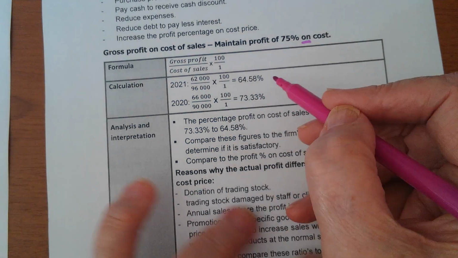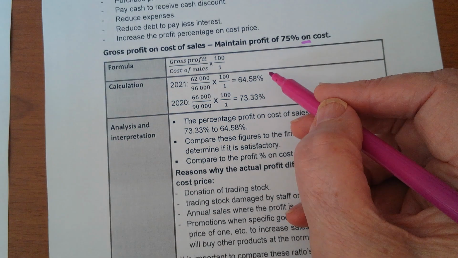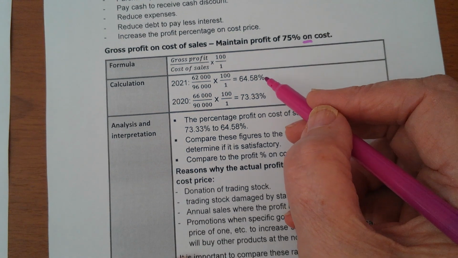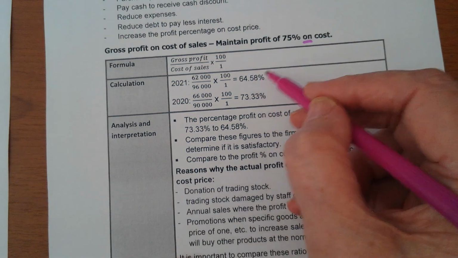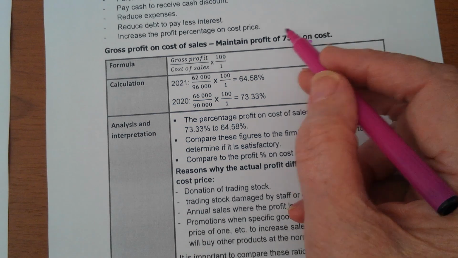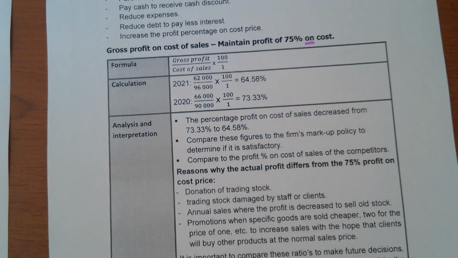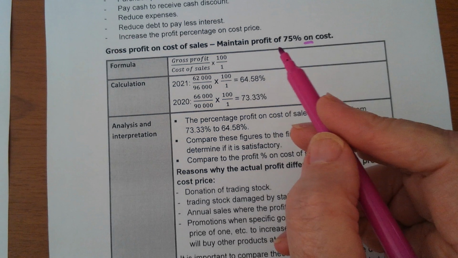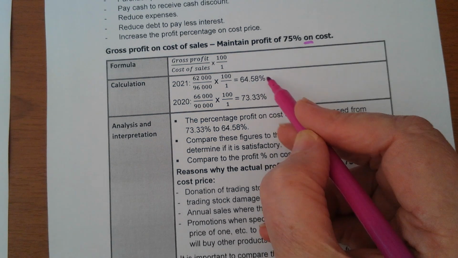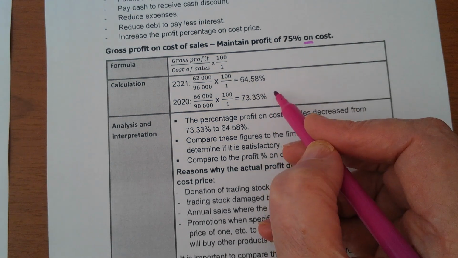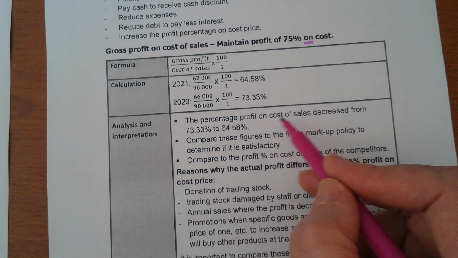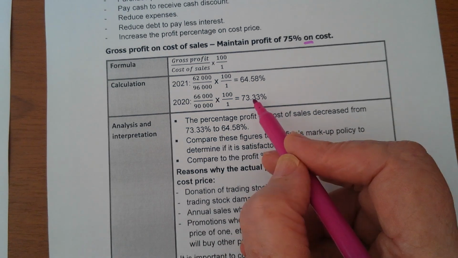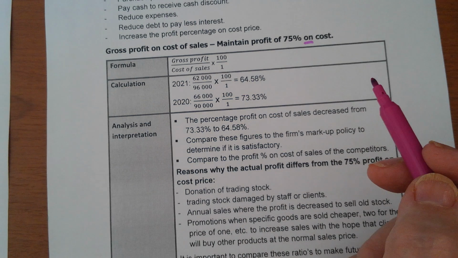Now in 2021 it decreased to 64.58. So that is a very big difference from the 75. The first thing that you have to do is compare these two percentages with each other to show that the percentage decreased from 73 to 64.